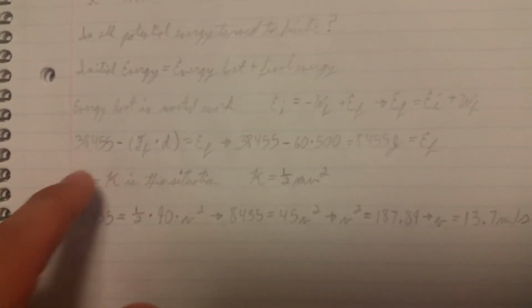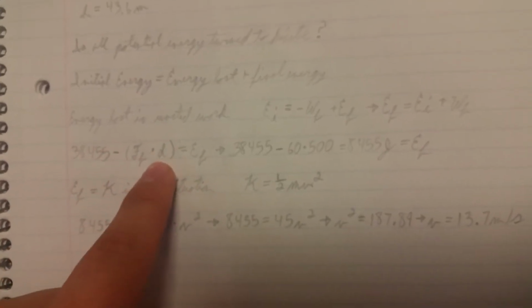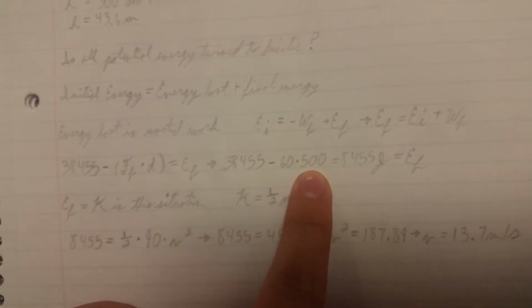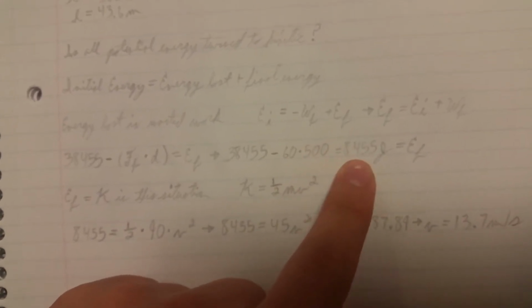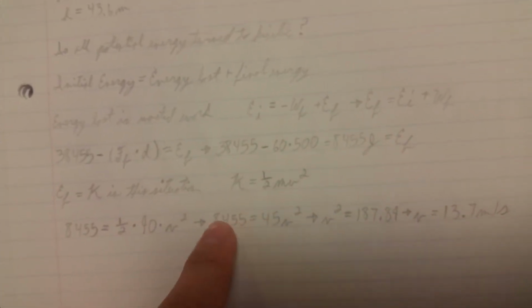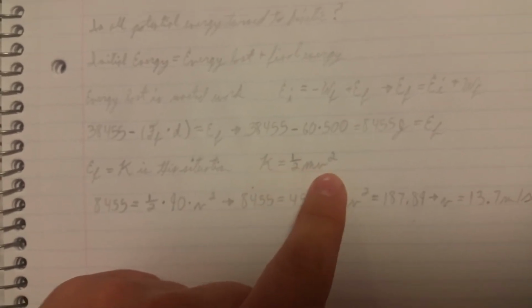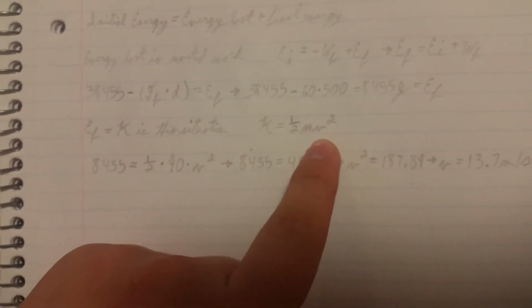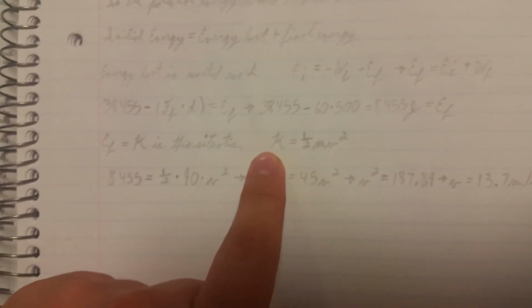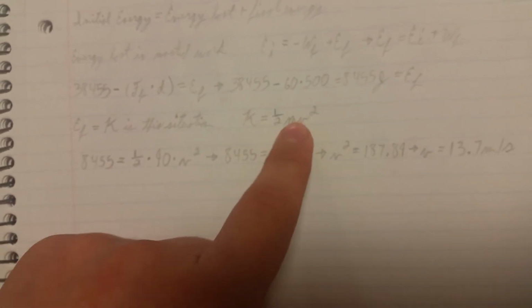So 38,455, your potential energy, minus the energy wasted, which is 60 times 500, equals 8,455 joules. That'll be your kinetic energy and your final energy. Kinetic energy is half mass times velocity squared, so the only thing you don't have is the velocity squared, which is what you're looking for, but you have your mass and your kinetic energy. So you can plug those in and solve for v.